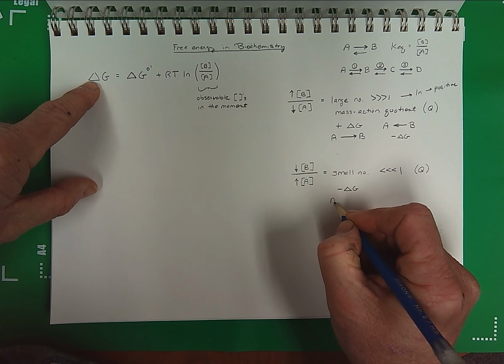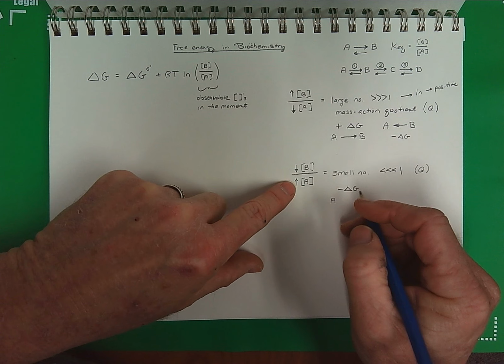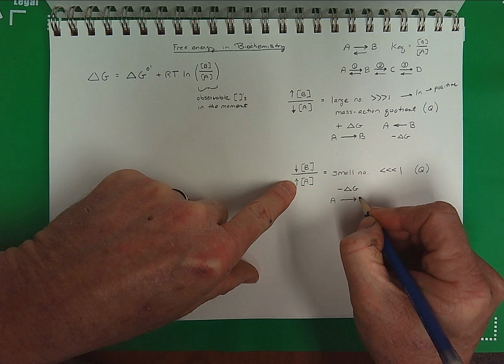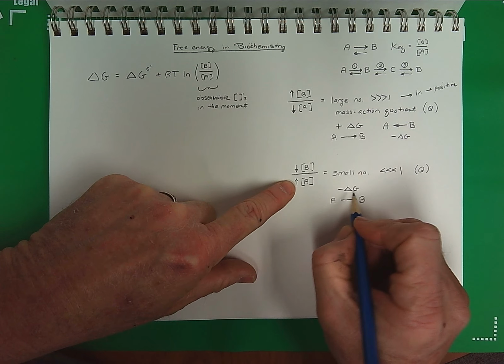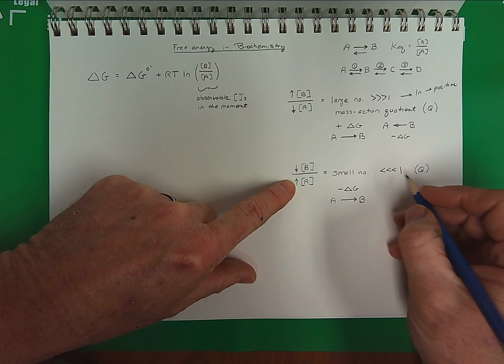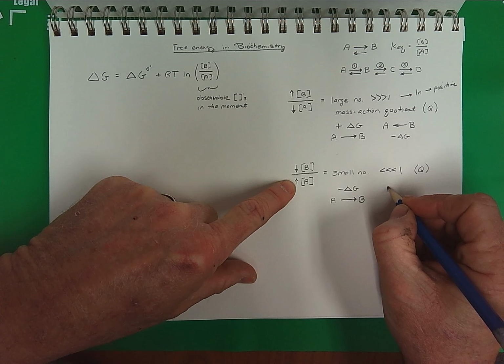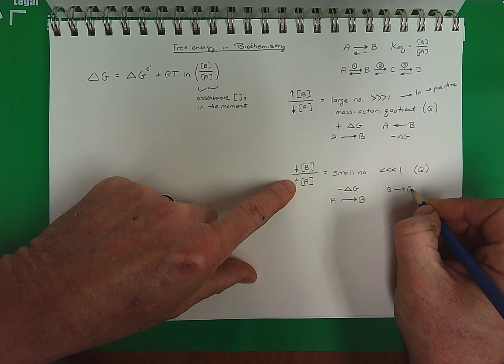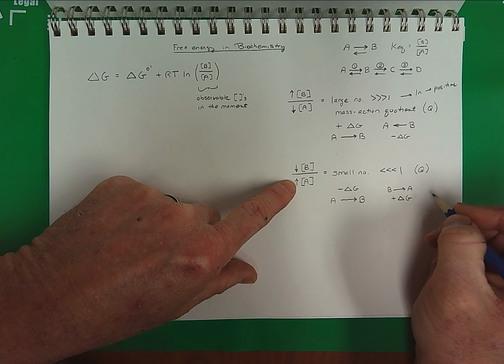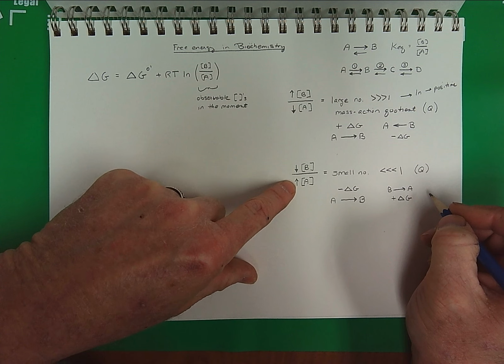That will tell us that if we have a large input of reactant A, the reaction sequence is likely to go from A to B because we have a negative delta G. And therefore, the reverse reaction from B to A is going to have a positive delta G because we have very little B that could form A.